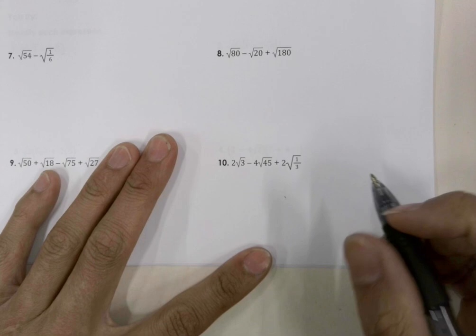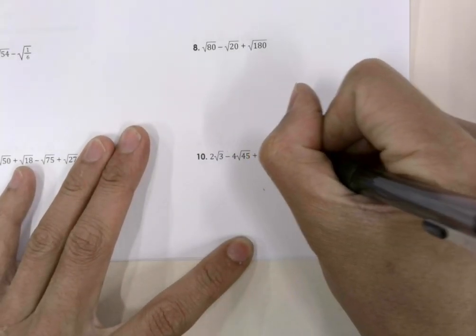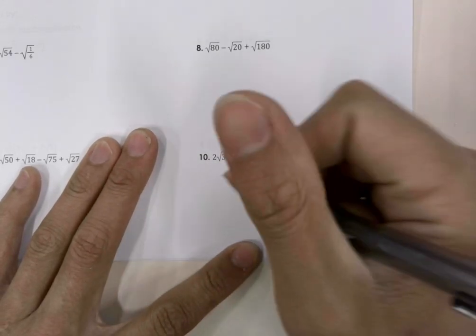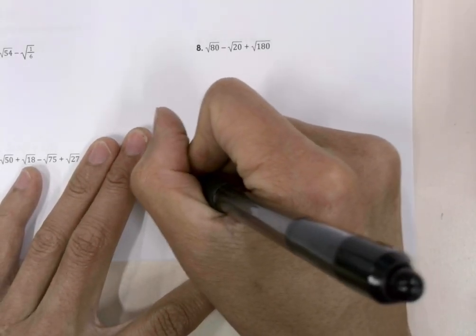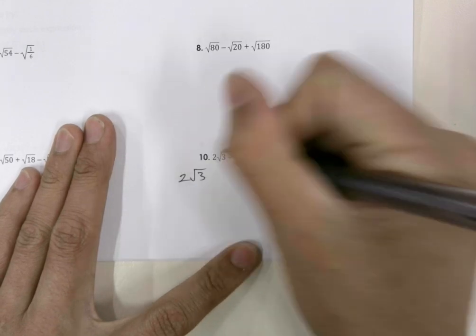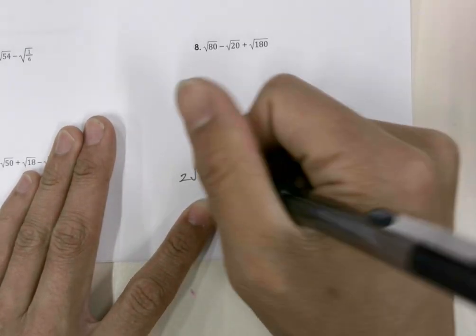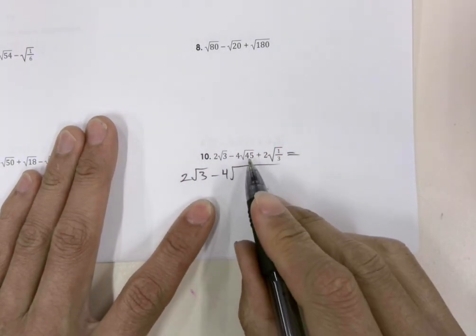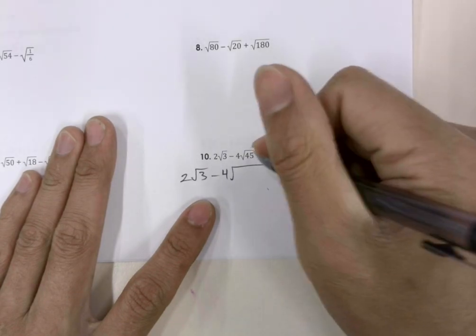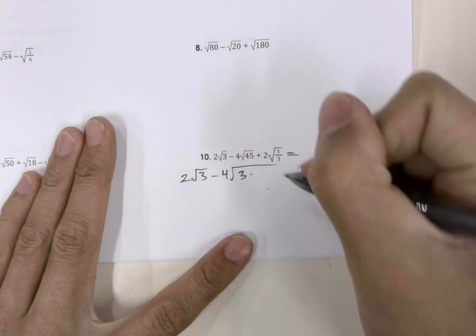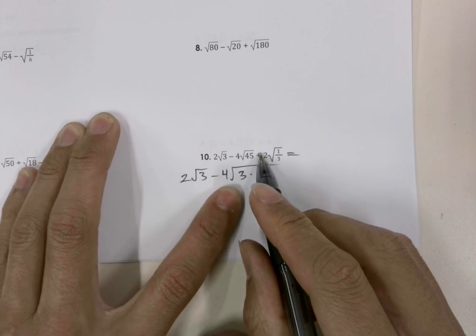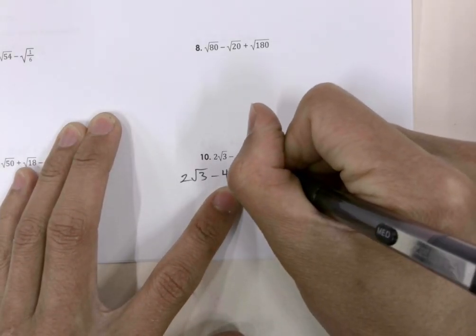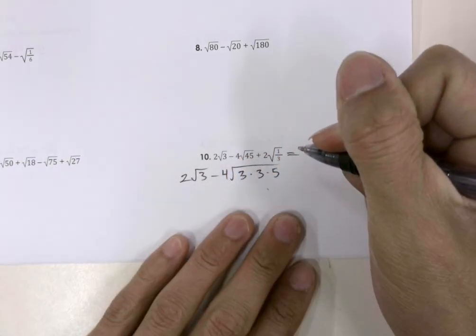All right, so 10 is kind of a hard one. So let's say this is equal to 2 square root 3, which cannot be simplified. So let's just leave that as is. We'll have a 2 square root 3. Then minus 4 times the square root of 45. Let's go and simplify that. So we get minus 4 times the square root of. Now 3 is evenly divisible into 45. So let's pull out a 3. Then we're dividing 45 by 3, so that's 15. So the factors of 15 are 3 and 5, right?